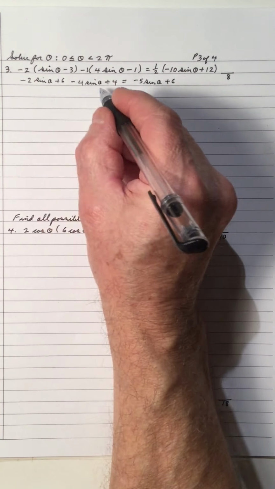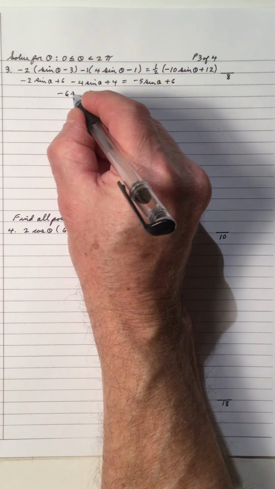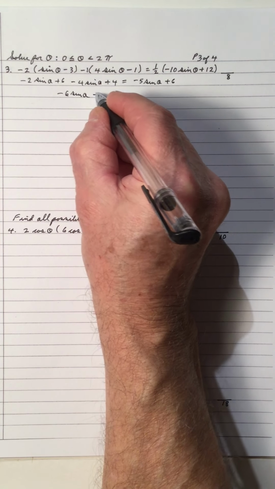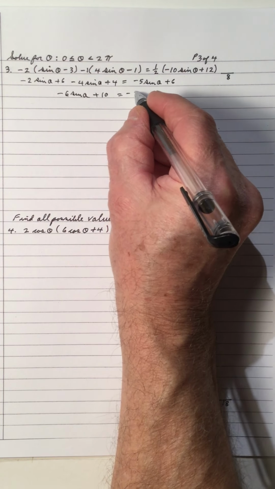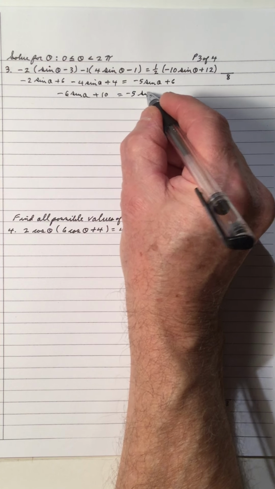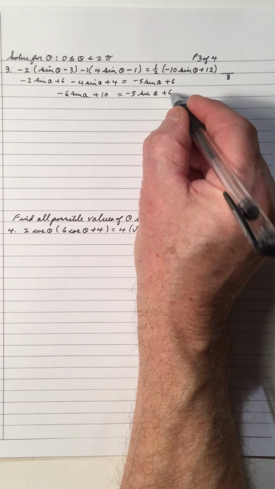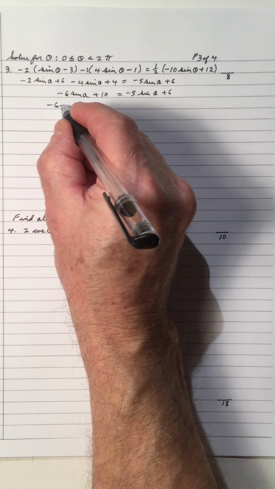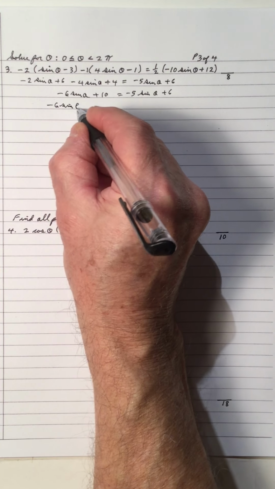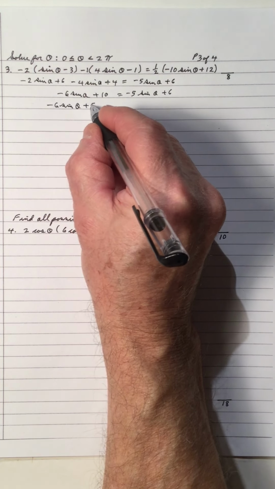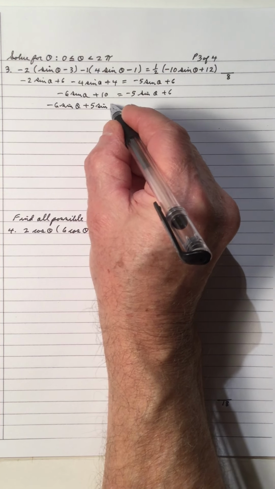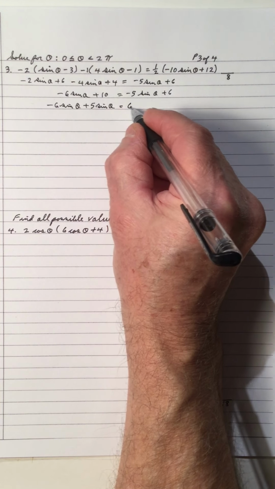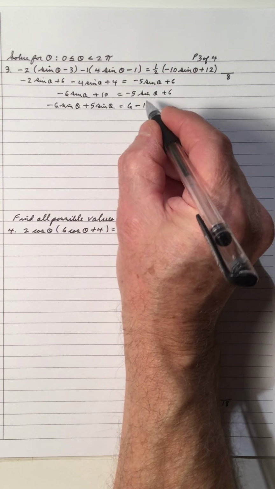And let's simplify this side. So we get a negative 6 sine plus 10. And the reason I do that is because if I simplify each side first, I've got less to transpose. Negative 6 sine theta plus 5 sine theta is 6 minus 10.